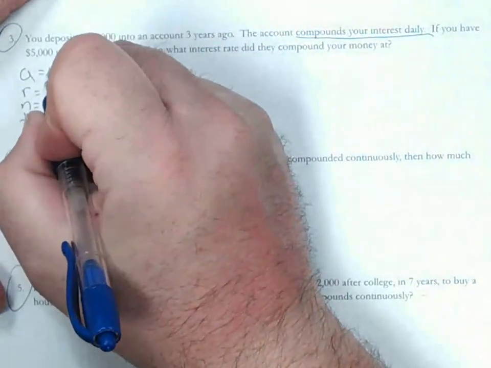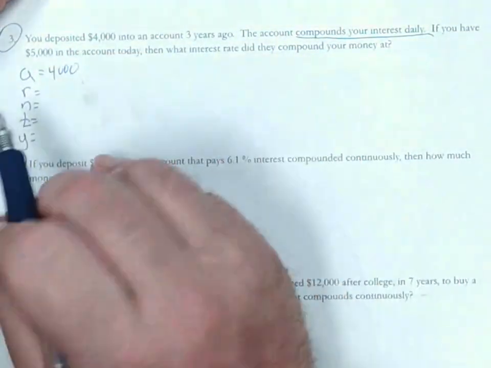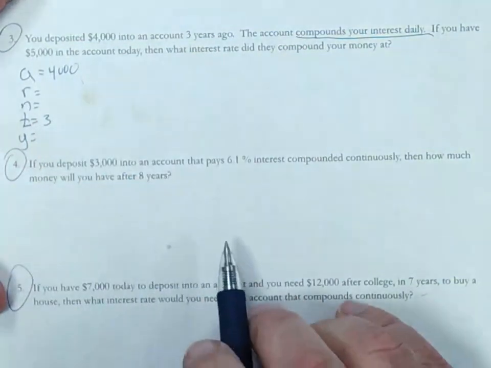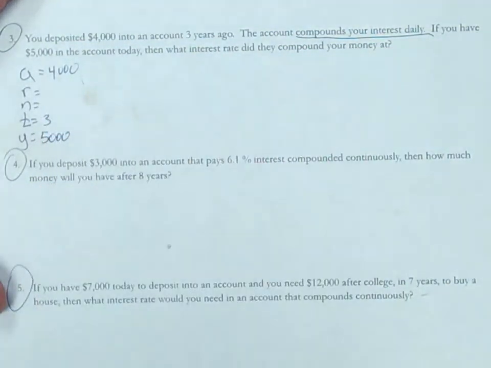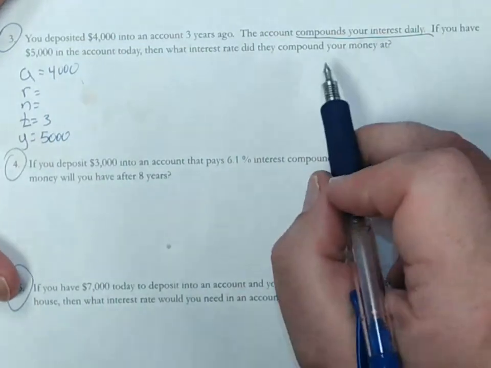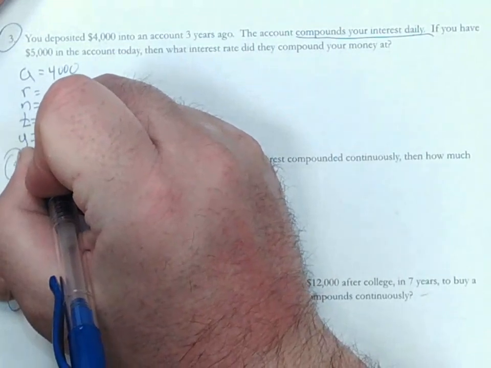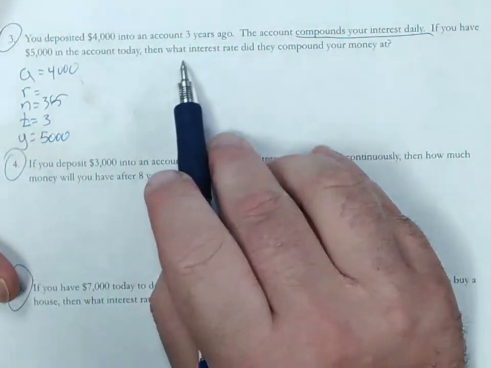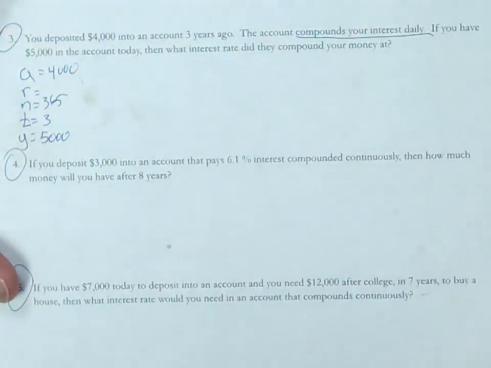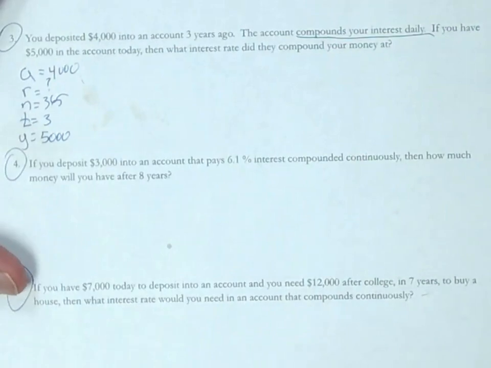So the initial amount is $4,000. And look, it says that was 3 years ago, so T is going to be 3 years. Now we have $5,000. That's our final amount, that's our Y. And it says it compounds daily. There are 365 days in a year, so I put 365. What interest rate did they compound your money at? We don't know. This is the thing we're not going to be sure about.